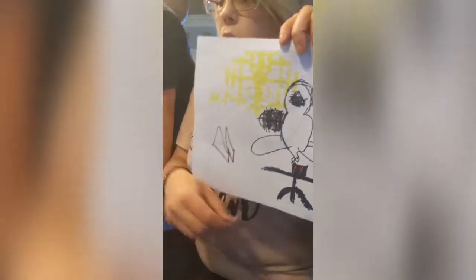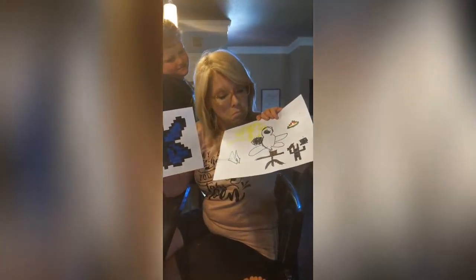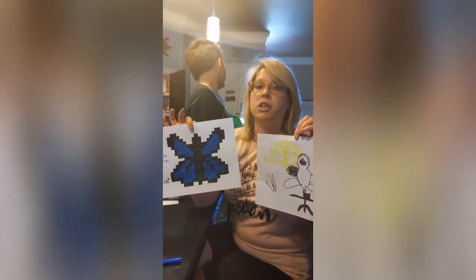Yeah. Okay. So, anyways, y'all tell me in the messages who you like better, Miss Bell's butterfly or Jordy's unique pixelated yellow thing. No, it's actually a spaceship. It's a spaceship. There you go. So, take your vote in the message.